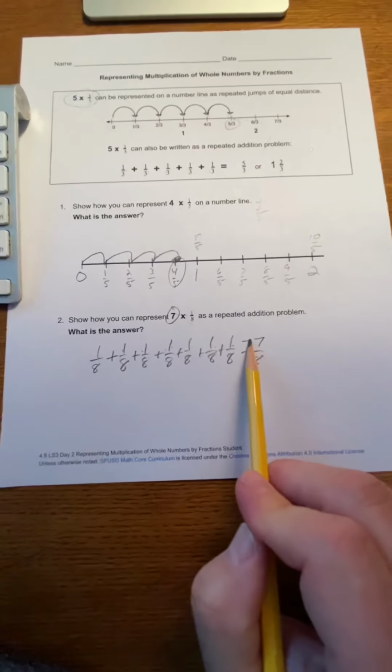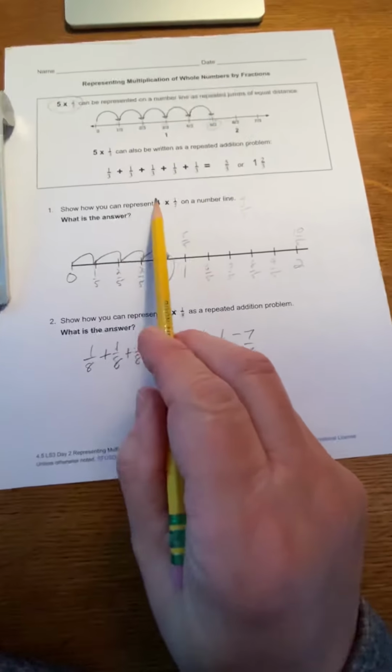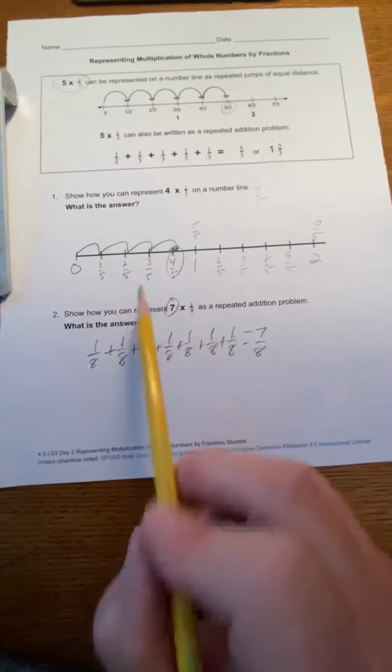So I hope you're finding this pretty easy, because I think it really is pretty simple. But again, you are going to have visual models that are going to support your thinking, either with jumps on a number line or with repeated addition, okay?